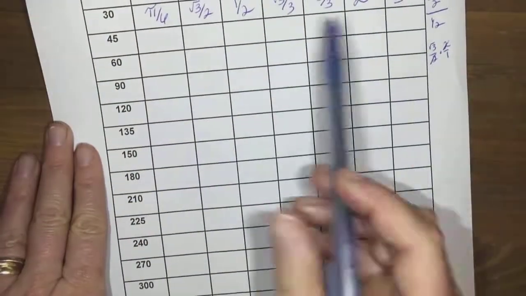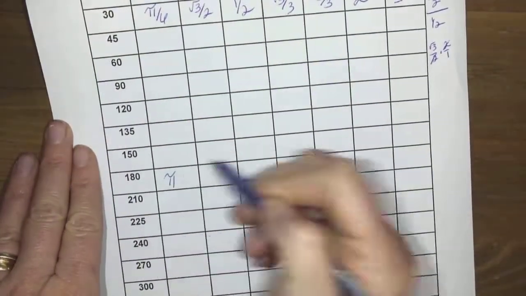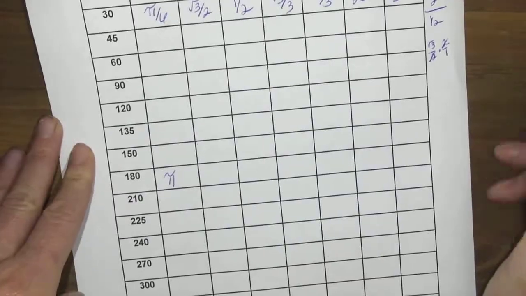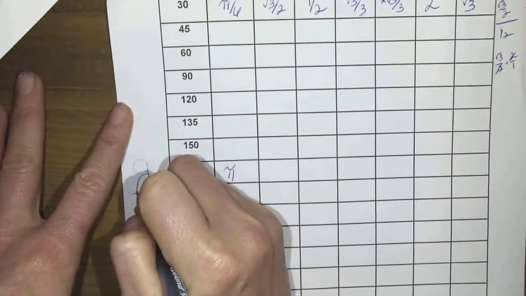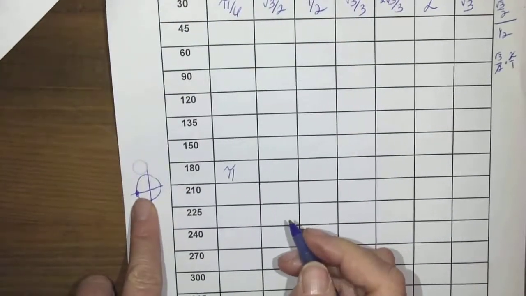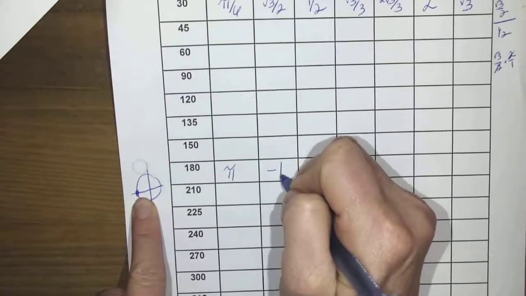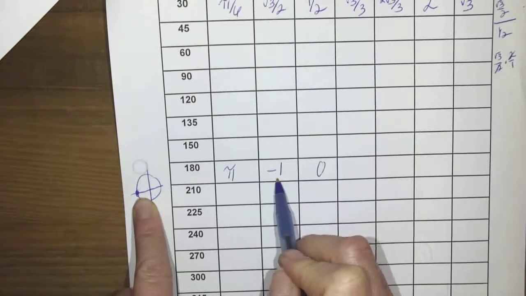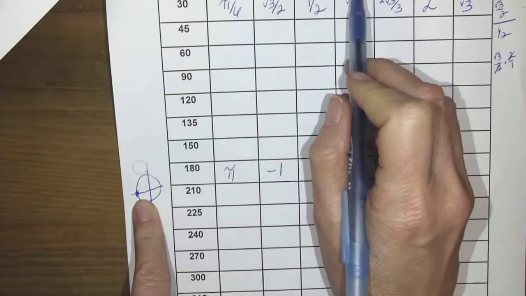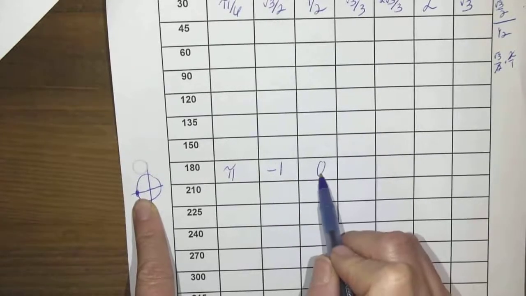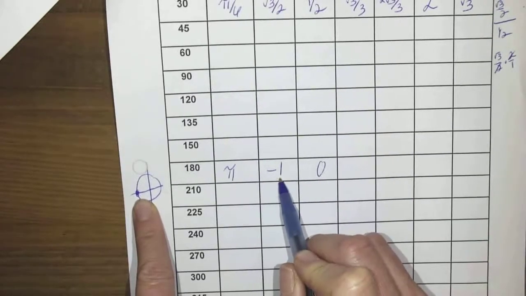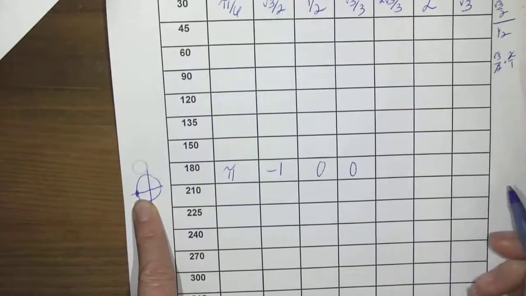180. 180 we learned was pi degrees. If you think about where 180 is on the unit circle, it is right here. Its coordinates are -1, 0. So its x is -1, its y was 0. Tangent we learned was y divided by x. So 0 divided by -1 is 0.